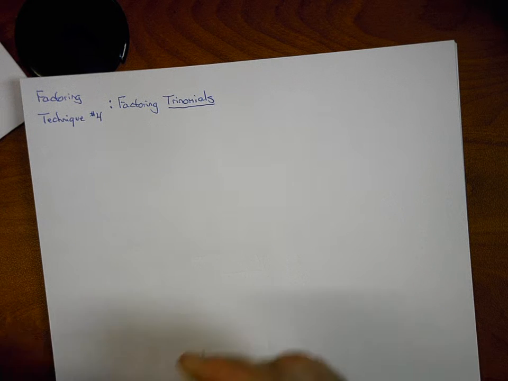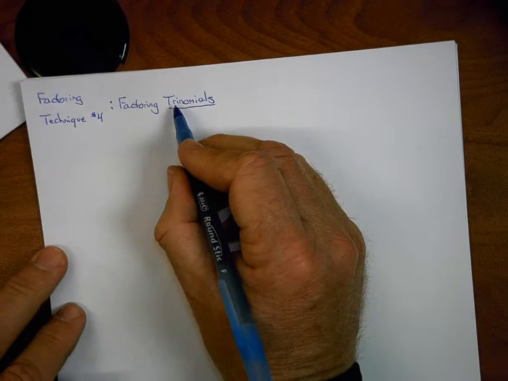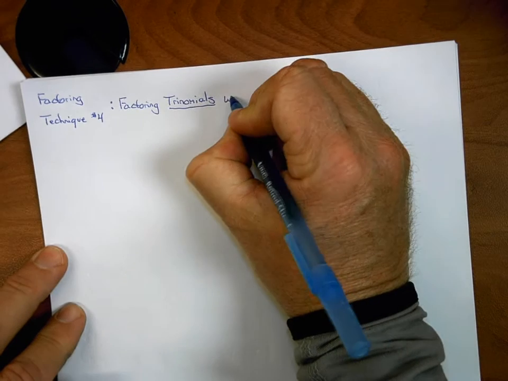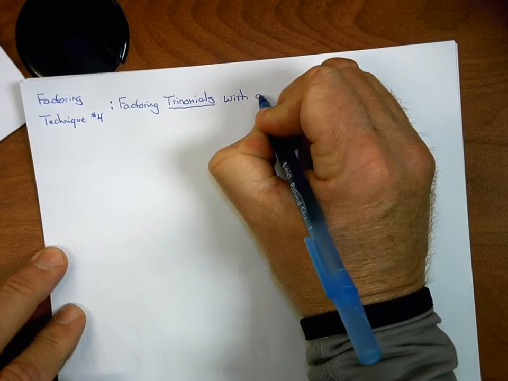Think about it. It means you have three terms. We're going to be factoring trinomials with a leading coefficient.